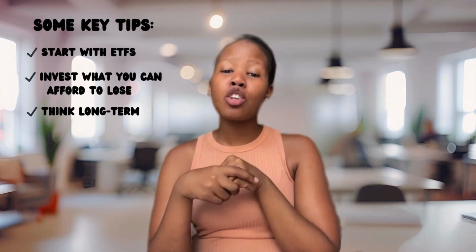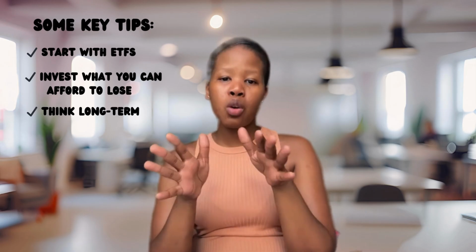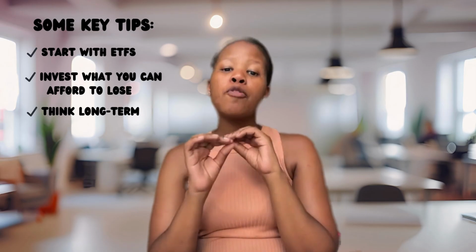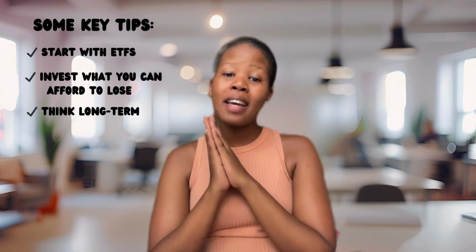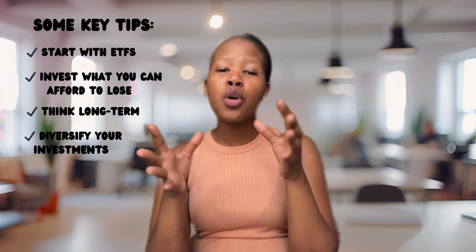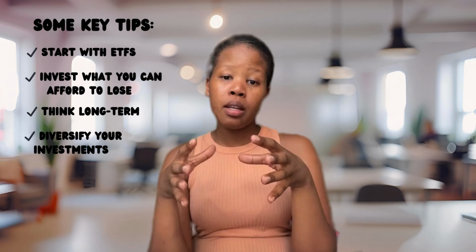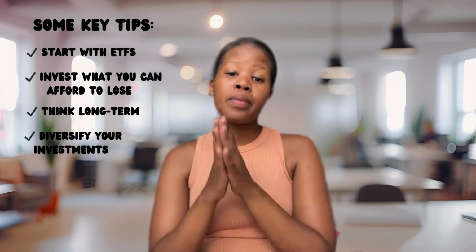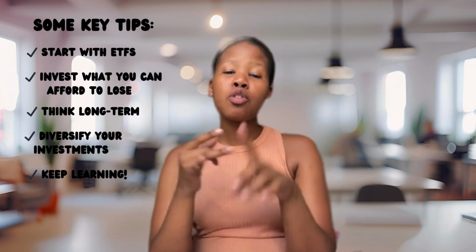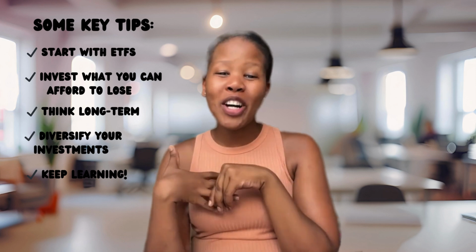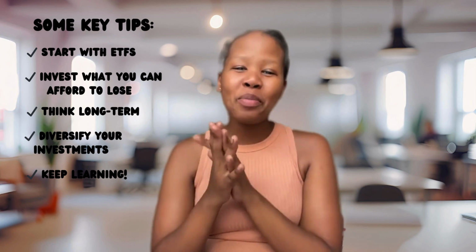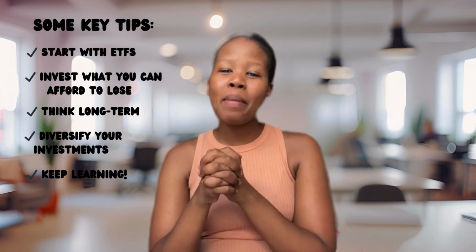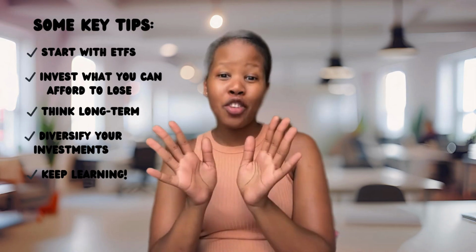Next, think long term. The stock market isn't a quick money scheme. Aim for long-term growth. Next, diversify your investments. Don't put all your money in one company. Spread it out across different companies or industries. Next, keep learning. Follow financial news, watch investment content like this one, and improve your financial literacy. Remember, investing is a journey, not a race.